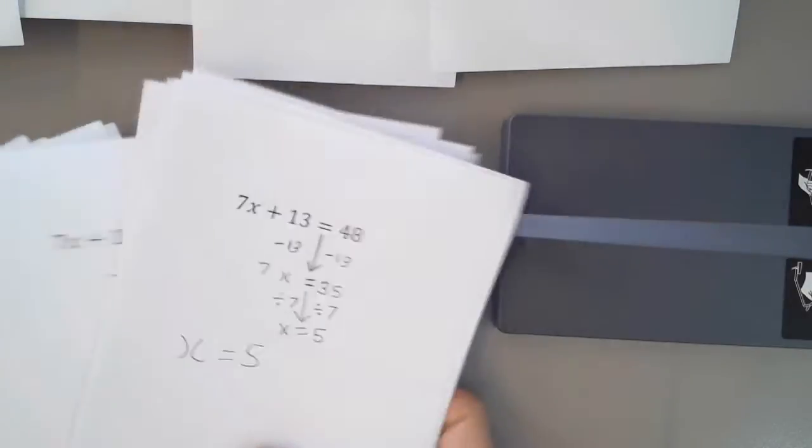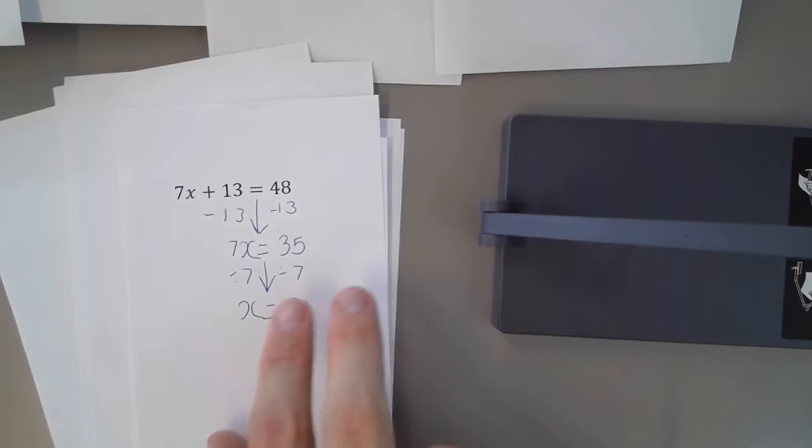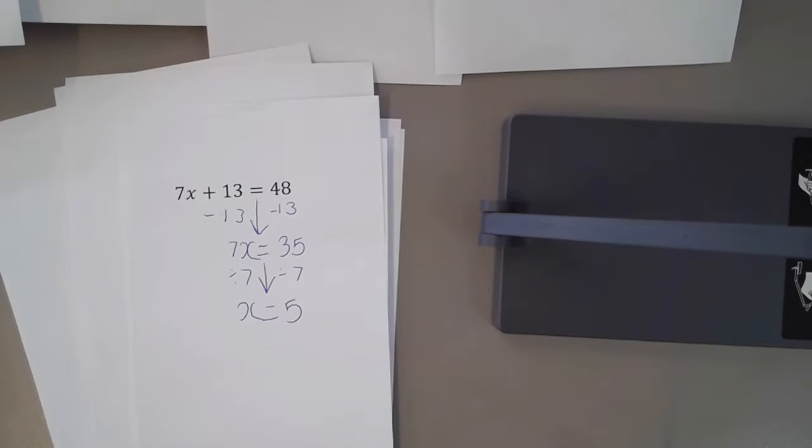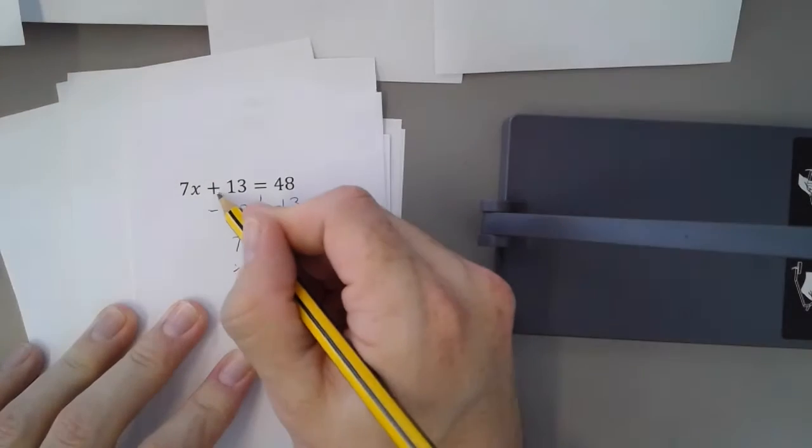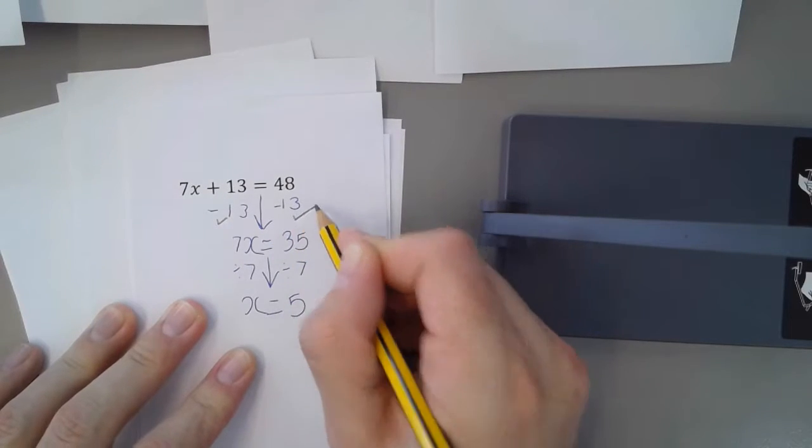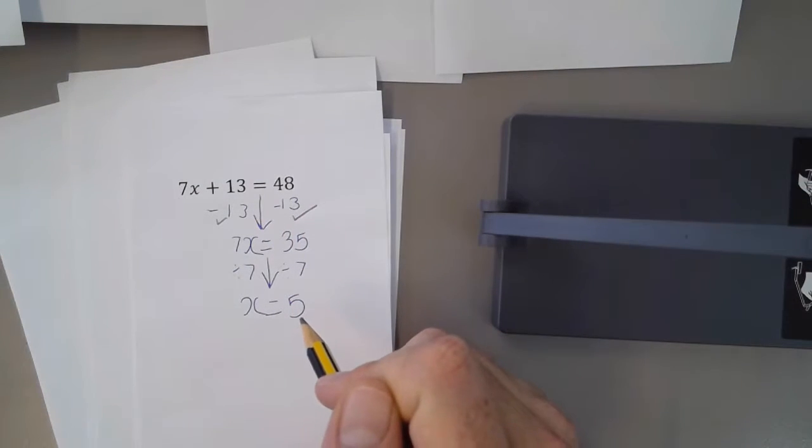Literally all of these here that I could pick as a really good answer. All of these were correct, okay? So what I was looking for to get this done correctly was that this plus 13 became minus 13, and whatever you did to one side, you did to the other side, okay?